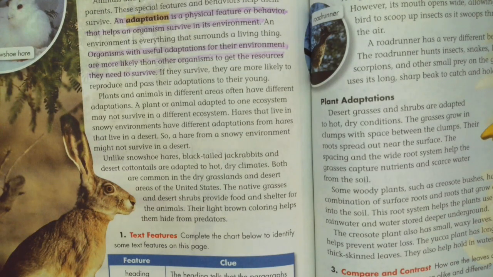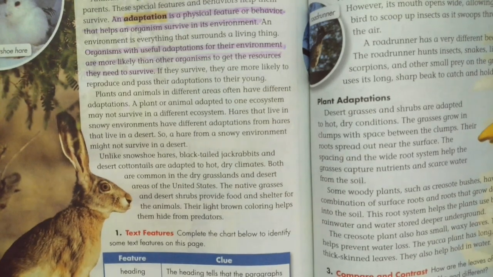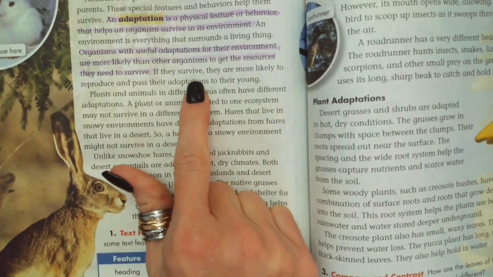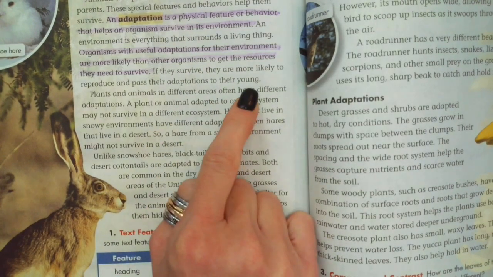With their body heat, the more they eat, kind of like bears how they hibernate. That's why they're so big. So if they survive, they are more likely to reproduce and pass their adaptations to their young.